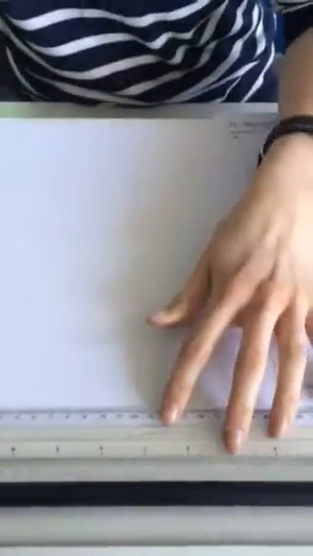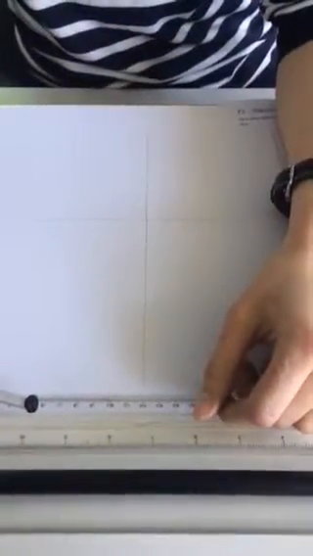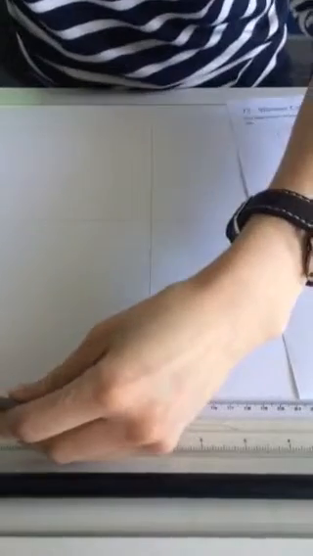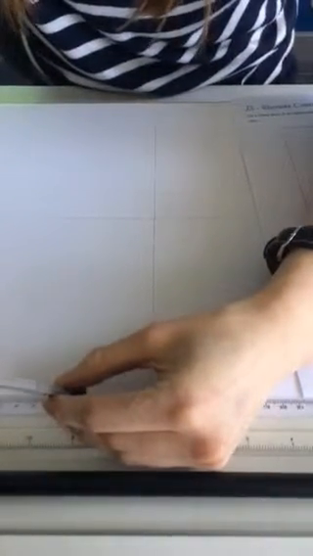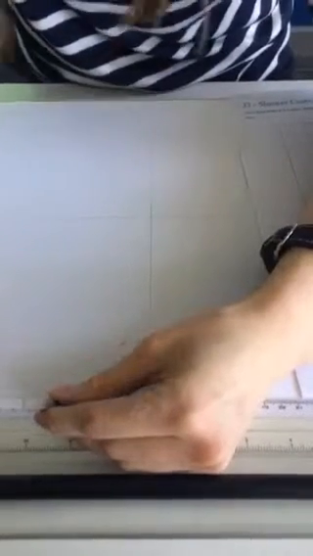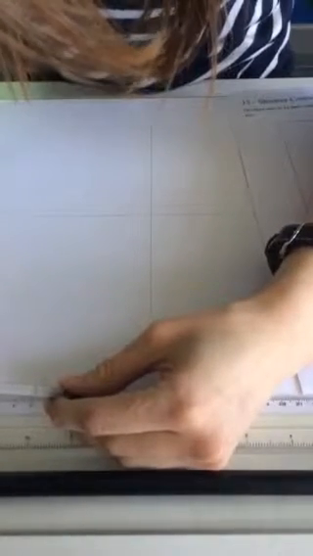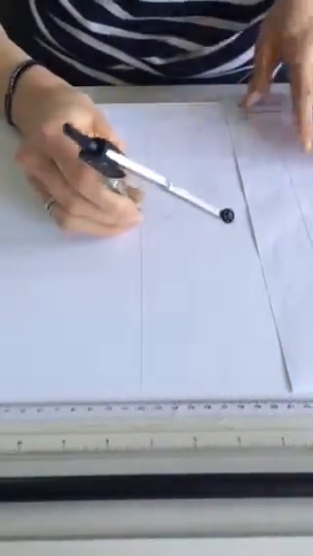Now for 156, is it 75, 76? Is that right? 156? Was it 78? 78. Is that your radius? Yes, thank you. Radius to 78. Let's draw a circle on the other side.